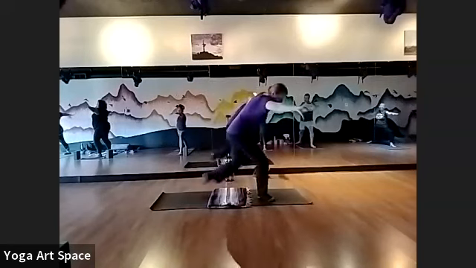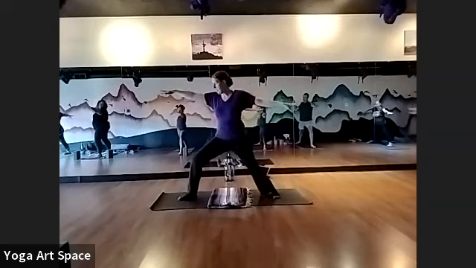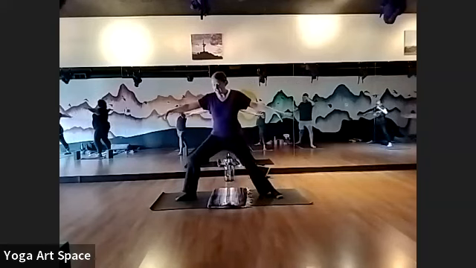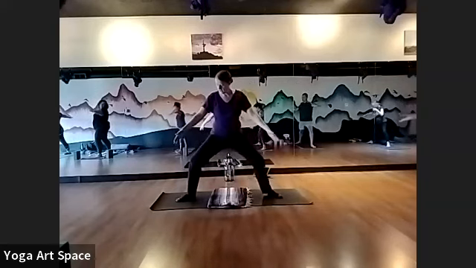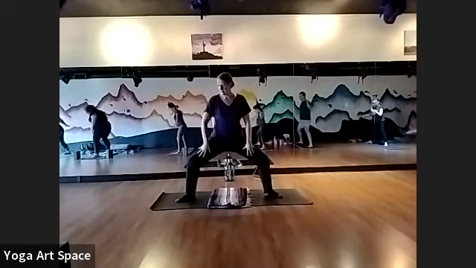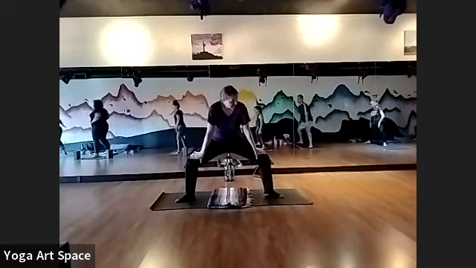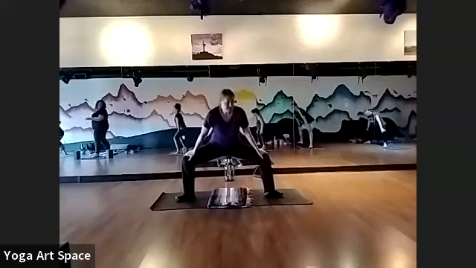This time before we go to the side, the wide angle for the side, let's take it to goddess. So the toes turn open to 45-degree angles, the knees are bent. Let's drop our hands to inner thighs and push the inner thighs open.